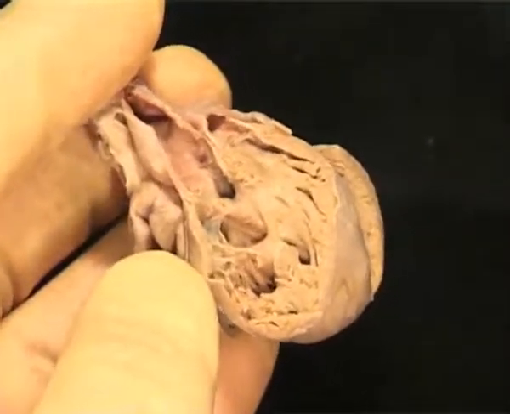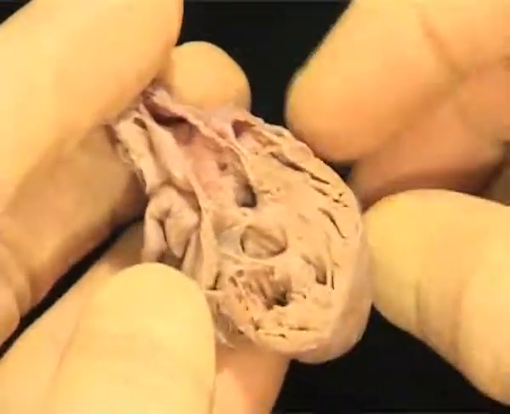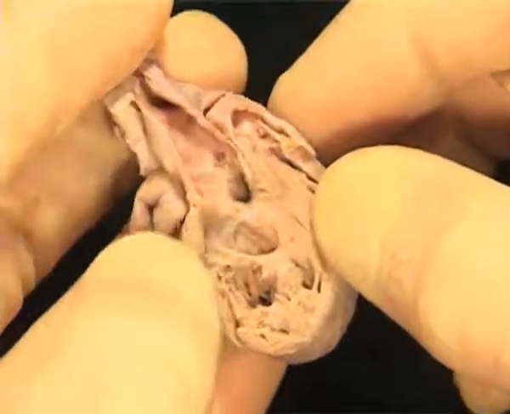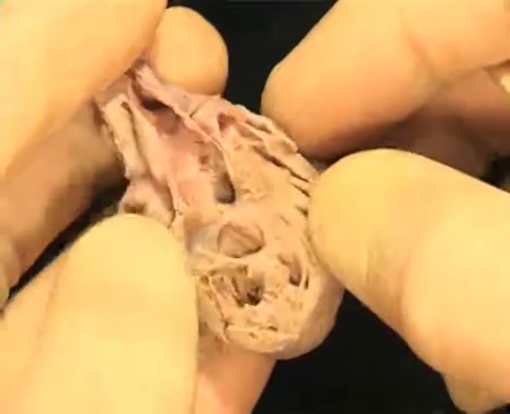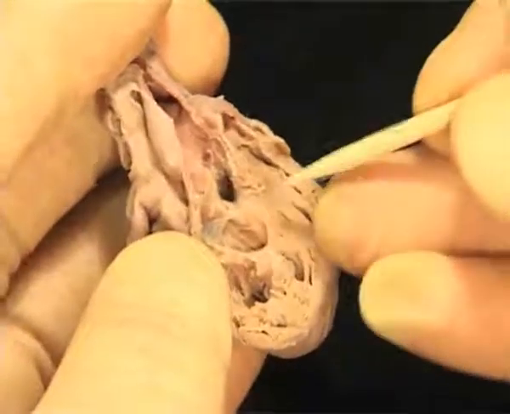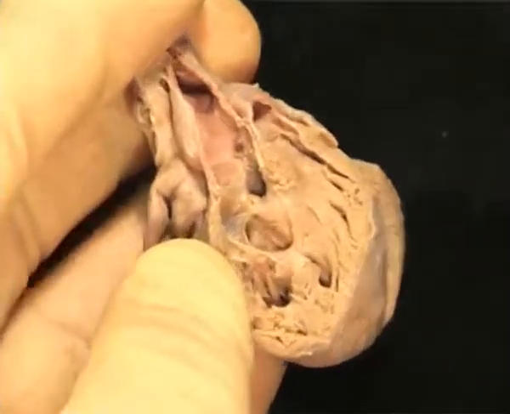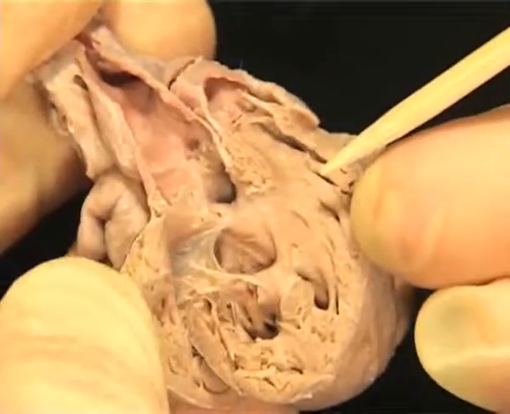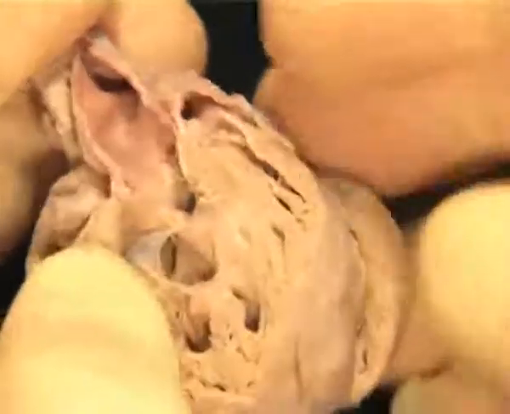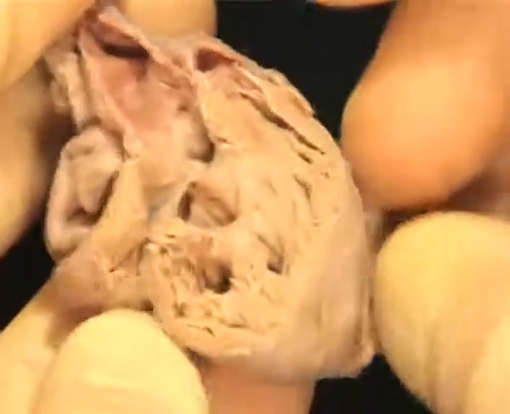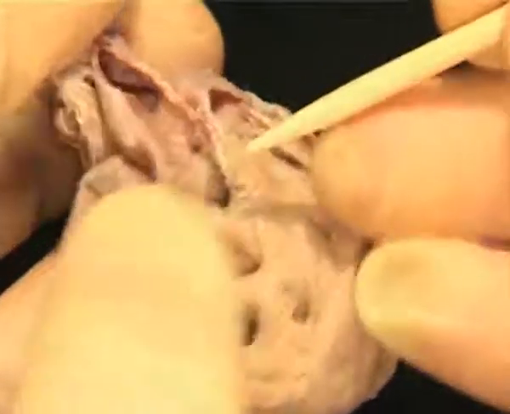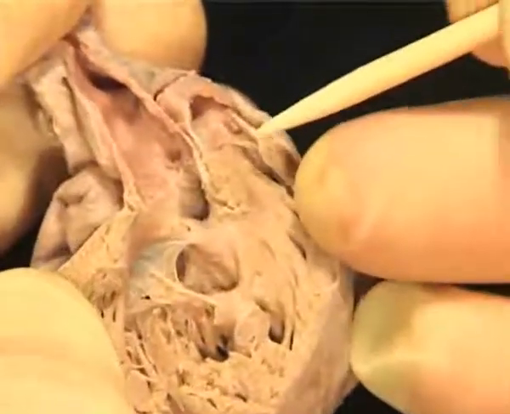Now, I've shown you an example without a VSD, but most of the hearts with double outlet right ventricle, 99.9%, will have a ventricular septal defect. It's not always related to a great artery, but there will be a VSD allowing blood to flow between one ventricle and the other. Now, first of all, the first type that I'm going to describe to you is where the defect opens beneath the aortic valve.